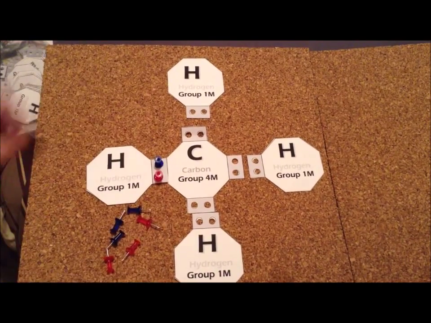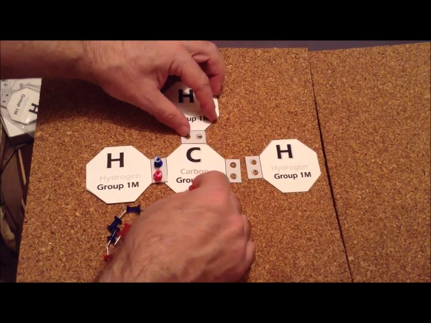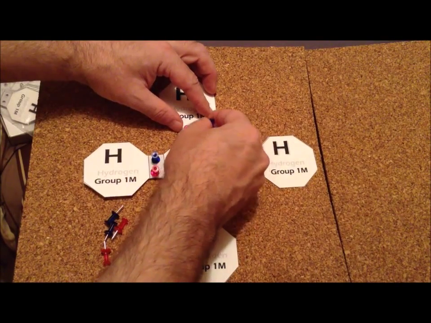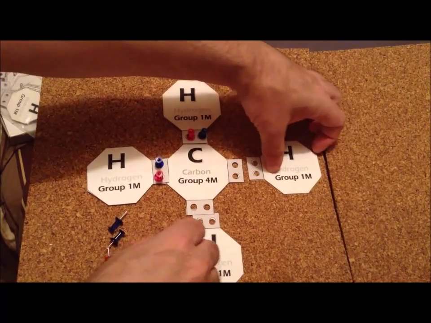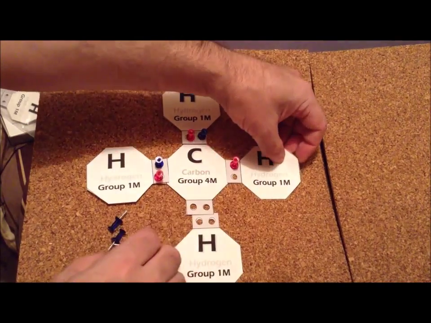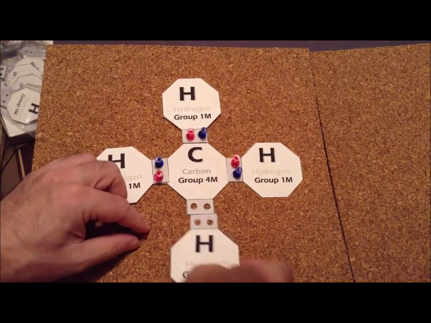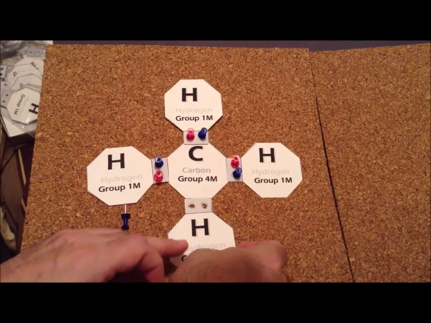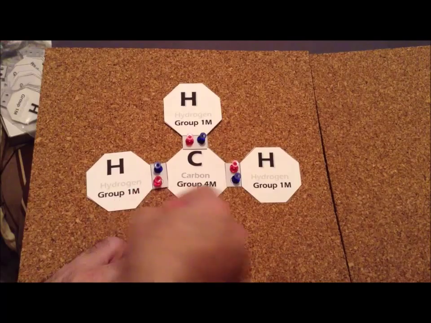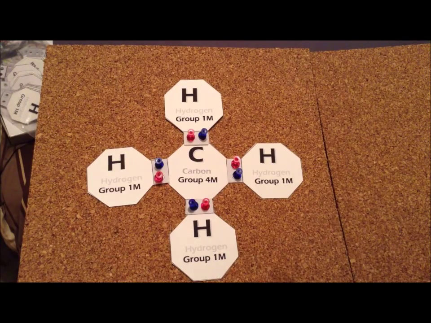There's 1. And there we go. We're able to allocate all the 8 electrons.